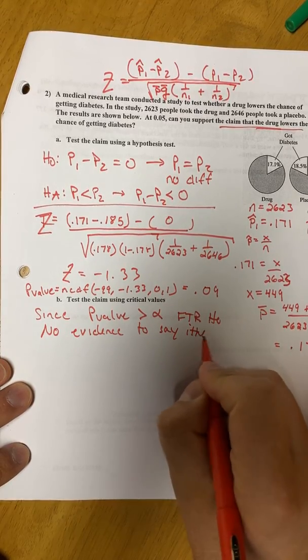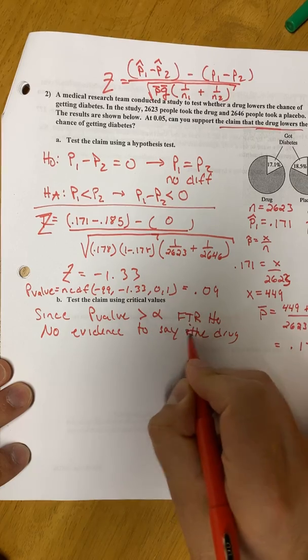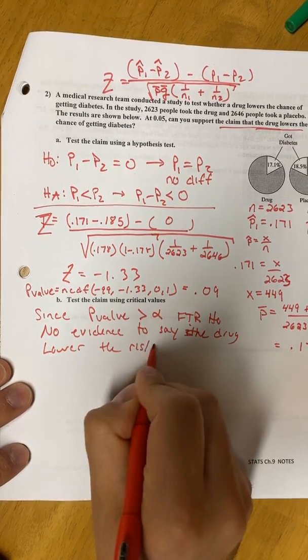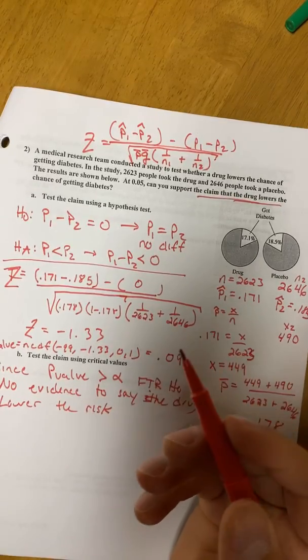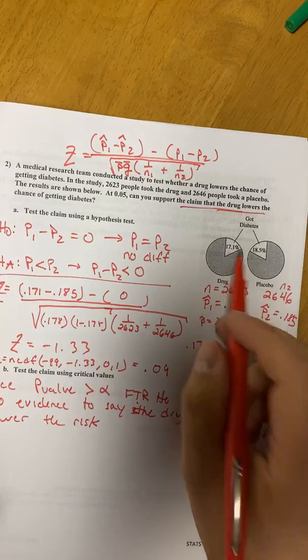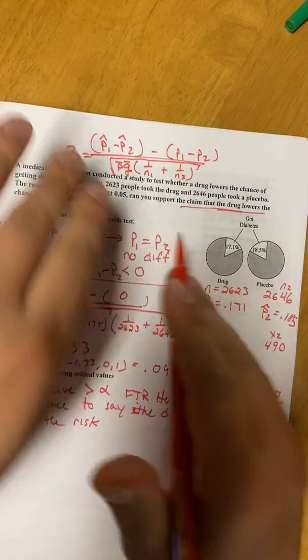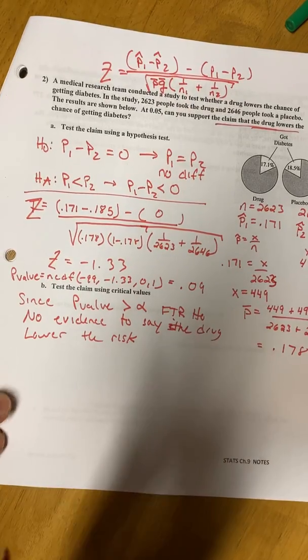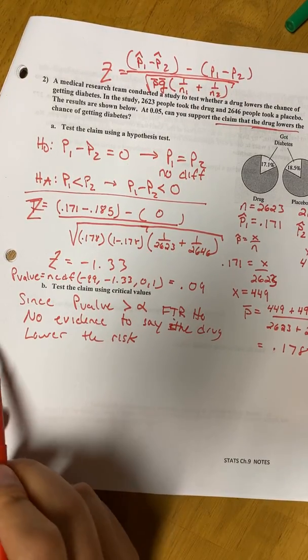The drug lowers the risk. It's just not strong enough to say that it's actually doing something. You could have found that by random chance. Maybe you randomly select these patients again, put them on the drug, and that could be higher. So, all right, that's the hypothesis test.